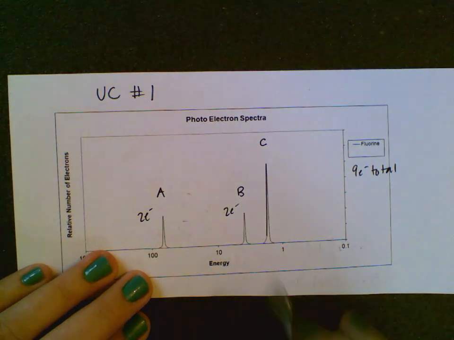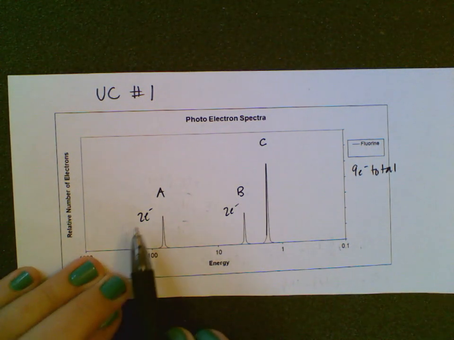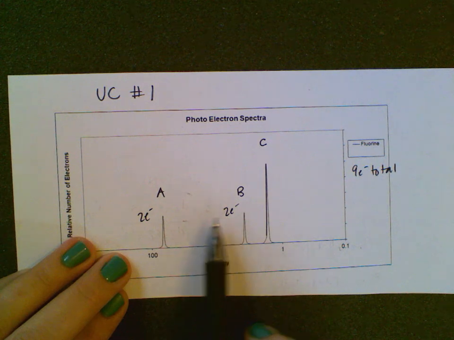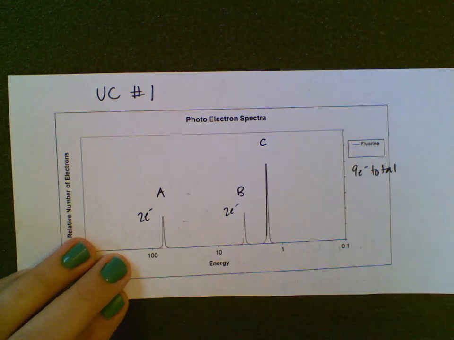So that is the first question. How many electrons are in peak B? It is 2. Now, if we do the math here, 2 electrons and 2 electrons gives us 4 total, and there are 9 electrons total. That means we have 5 electrons that need to go into a subshell.